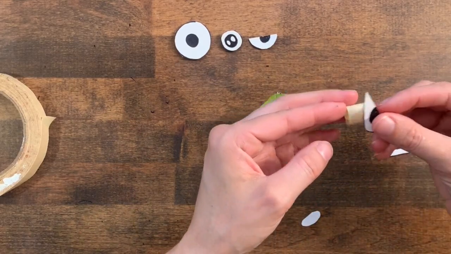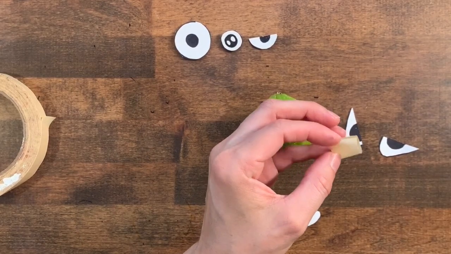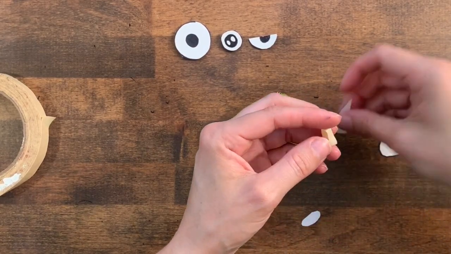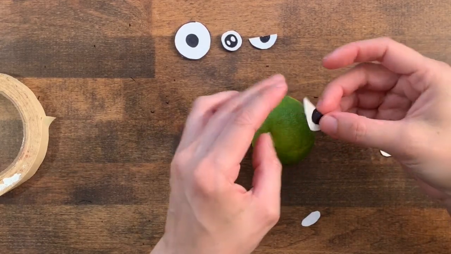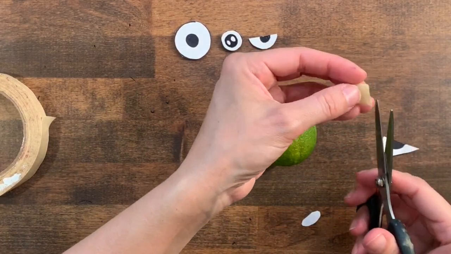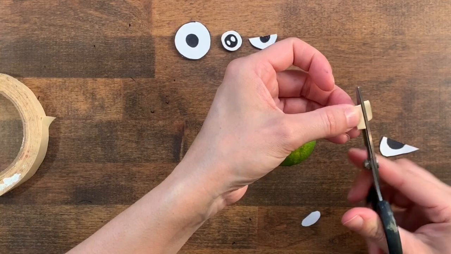This loop is too big for these eyes, so to make sure it's hidden, I'm going to cut it from folded side to folded side. Tape this one on. Cut it again.